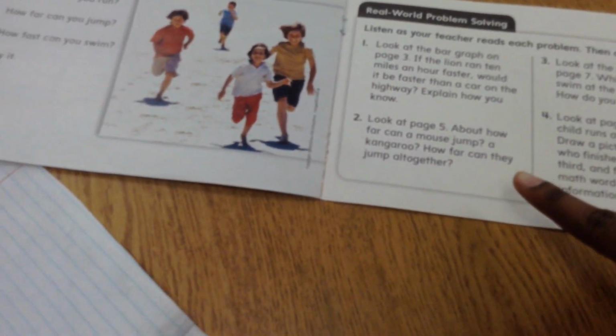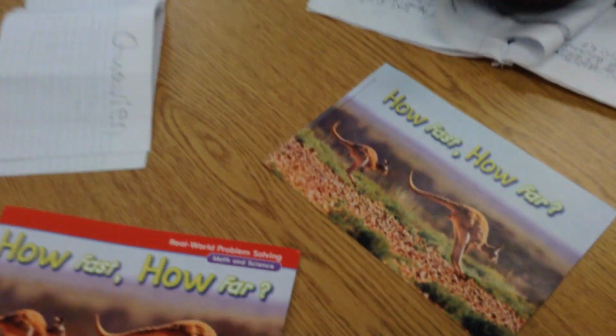Okay, so it might be easier if you put a number on it. Put your number on it and try not to use all your pages. Can you read me the question? Read me the question for number 2, and then read me your answer for number 2.